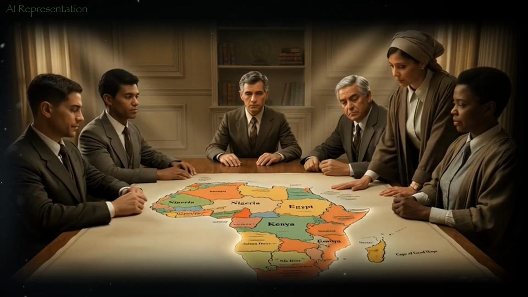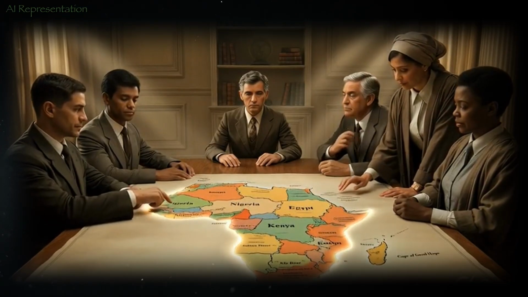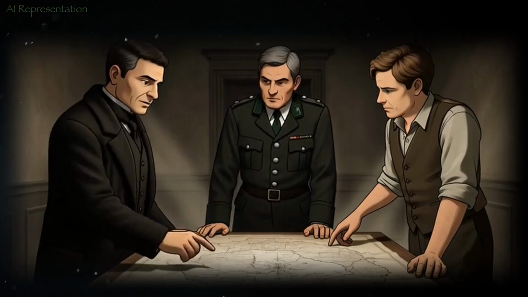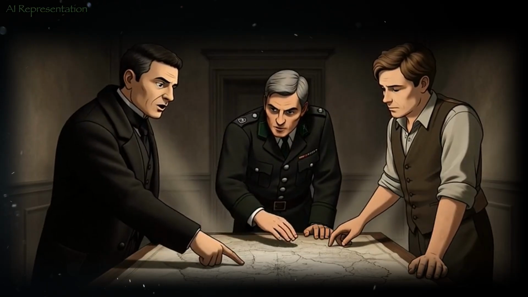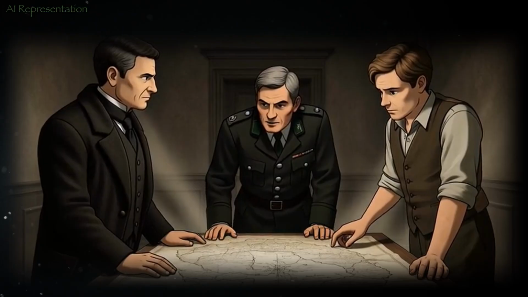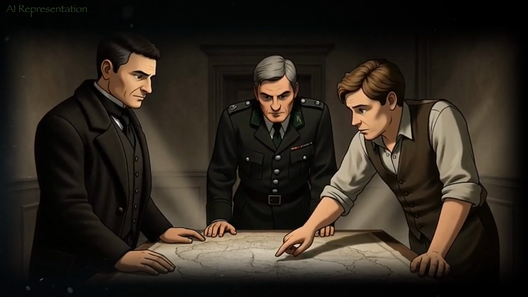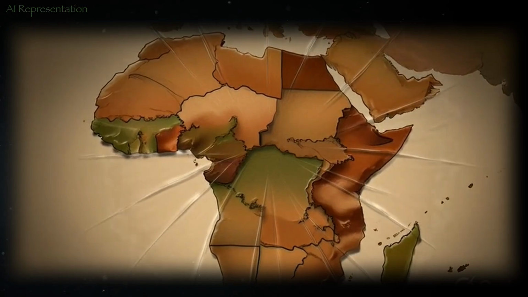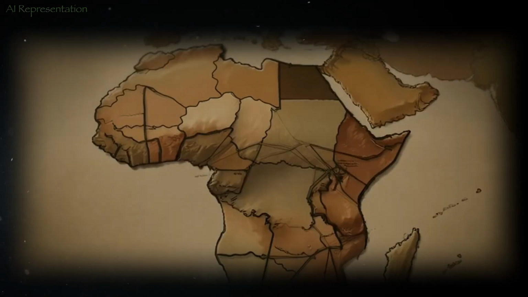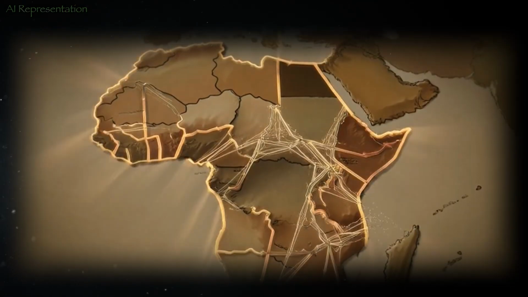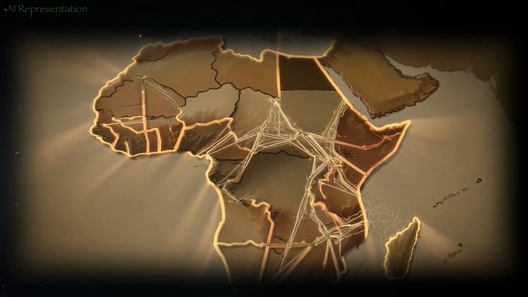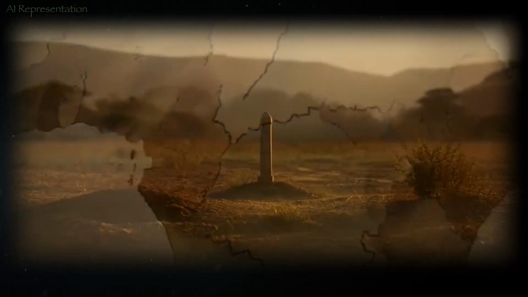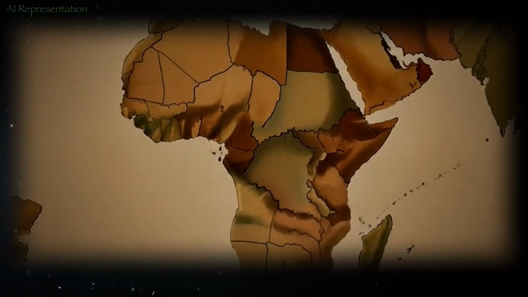So why weren't the borders changed? Because once the map was set, moving even a single line risked unraveling the entire system. If one border shifted, others would be questioned. And the fear was that trying to fix the past could create even more instability in the present. Faced with that risk, many leaders chose continuity over correction. The borders stayed, not because they made sense, but because they already existed. Sometimes what remains isn't what's right, it's what feels least dangerous to change.